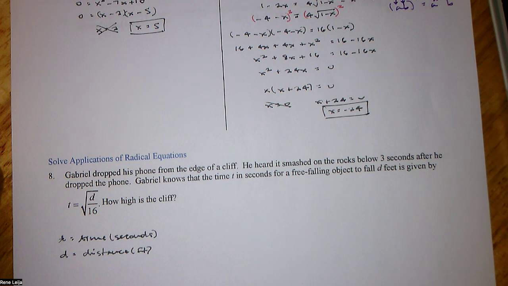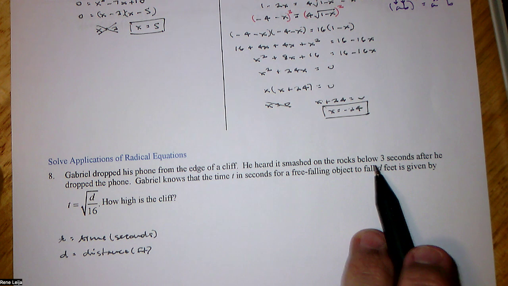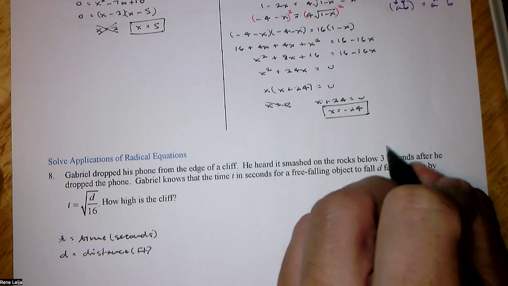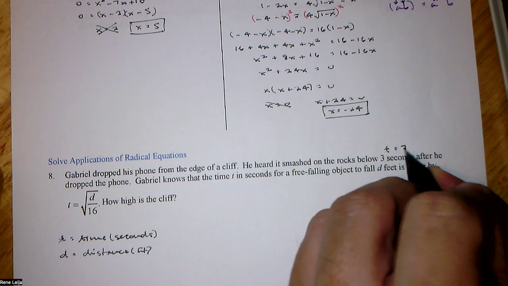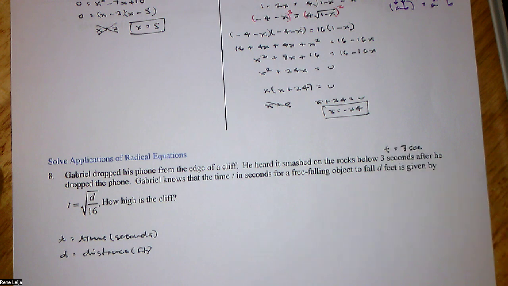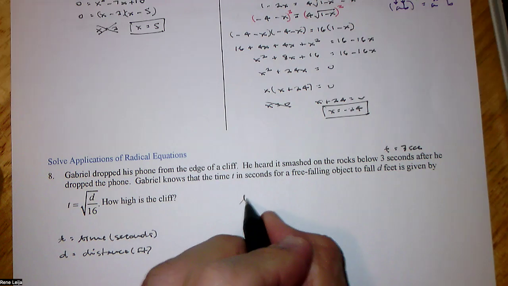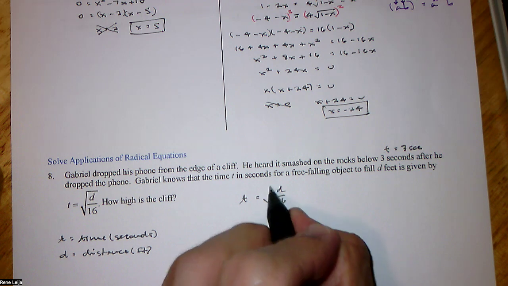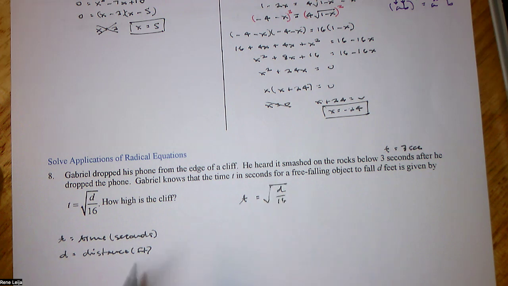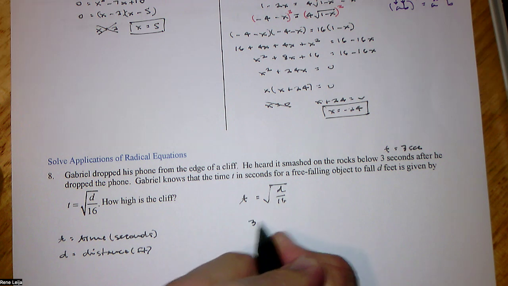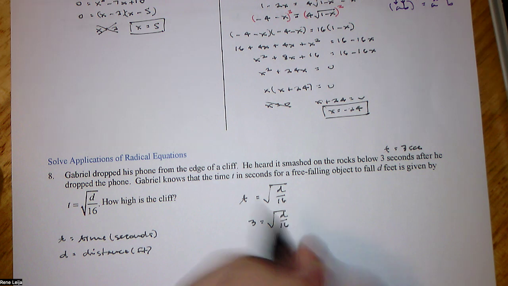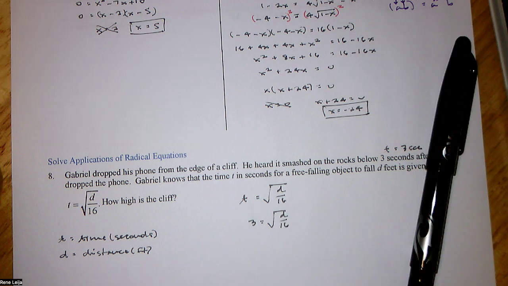So I need to know, what did they give me? It said he heard it smash on the rocks below 3 seconds after he dropped it. So that means they have given us time to be 3 seconds. So if they've given us time, then that means I'm going to solve for D. Okay, so how do we solve this equation?